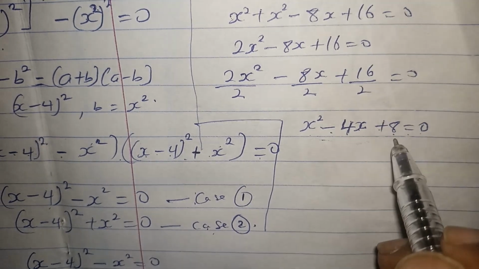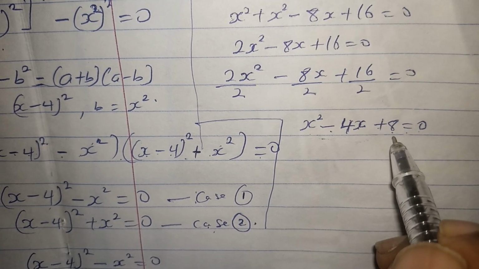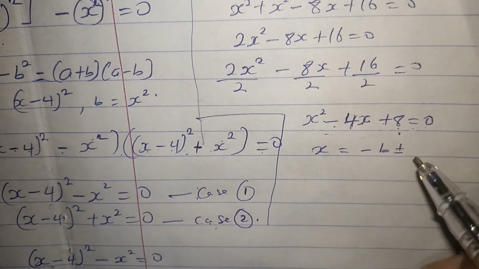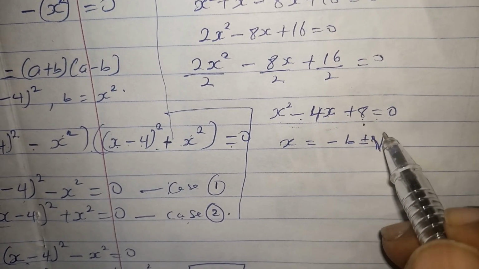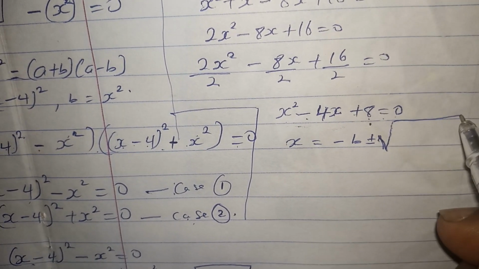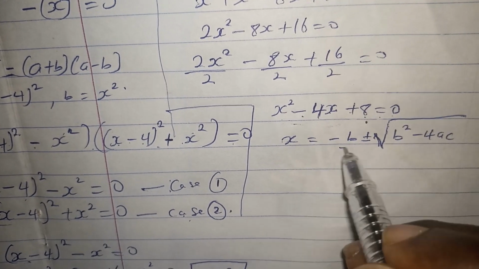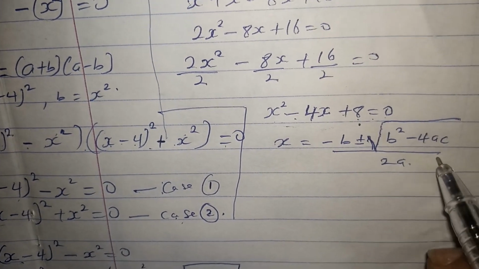So for today's video, we are going to use the formula method, which says x equals minus b plus or minus the root of b squared minus 4ac, over 2a.